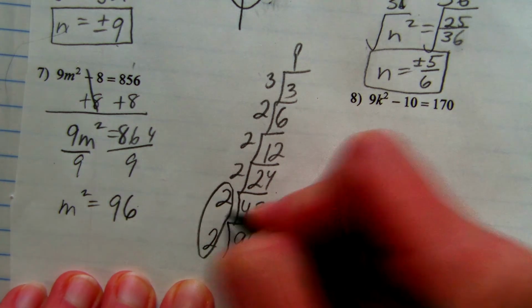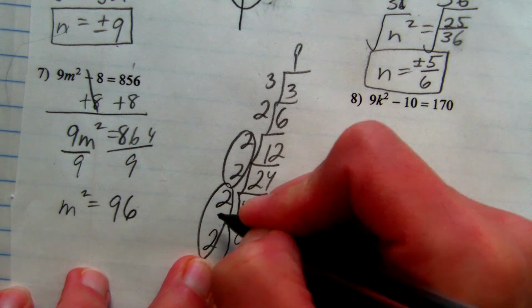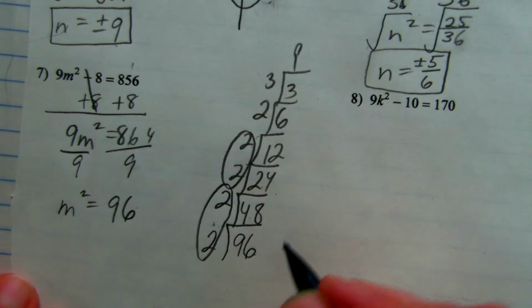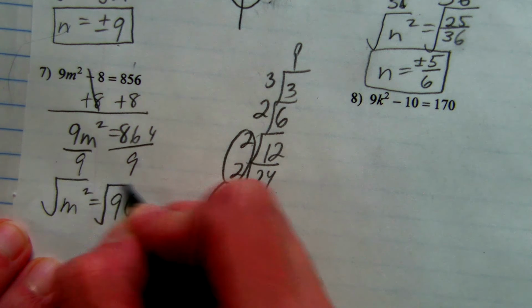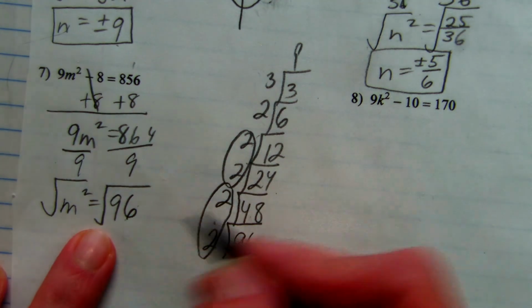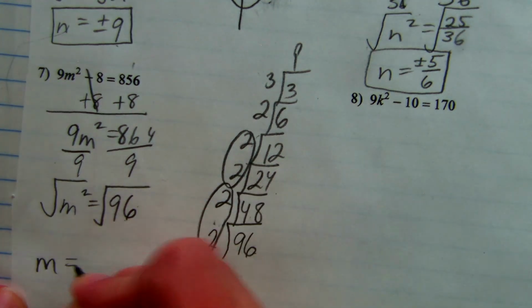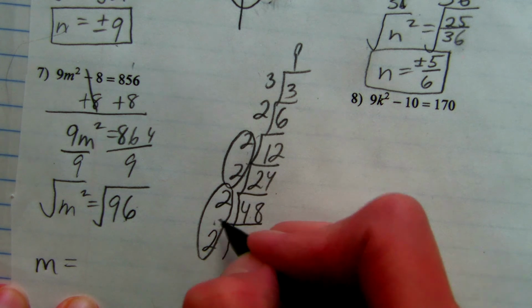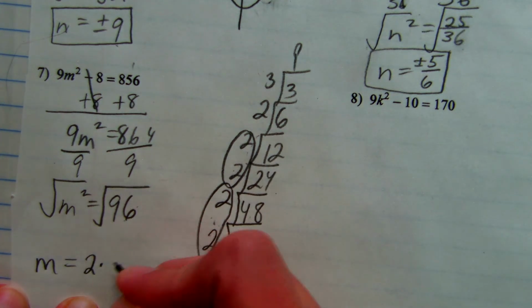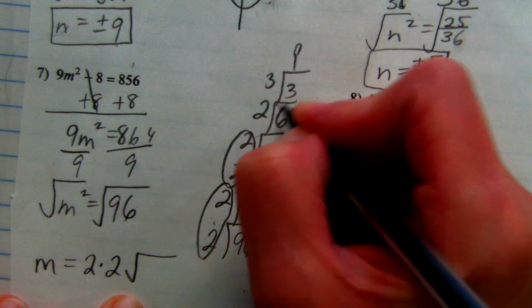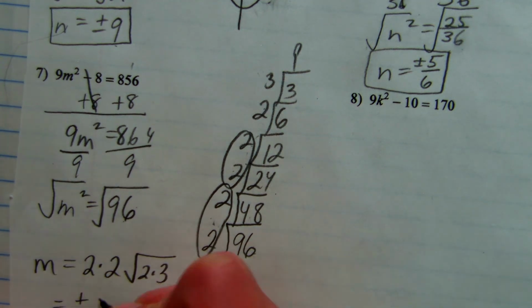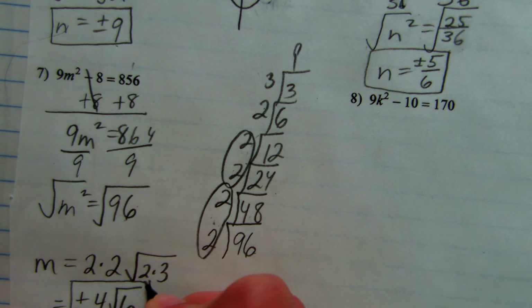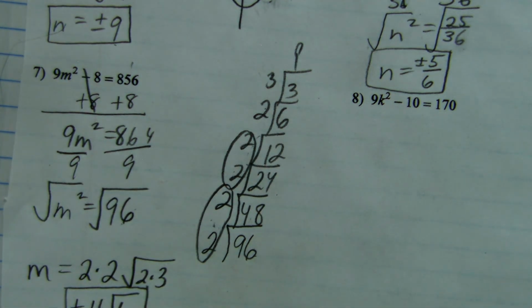So I have a 2 and a 2 that can be written as 2 squared and 2 squared. I've got a couple of pairs. And so when I square root this, and I need to simplify it, I'm going to have 2 times 2 on the outside, and then 2 times 3 on the inside of the radical. I need to remember my plus or minus, and then I have 4 radical 6.